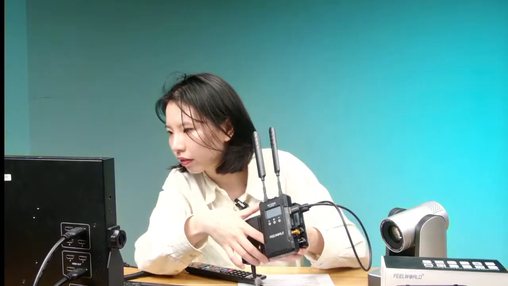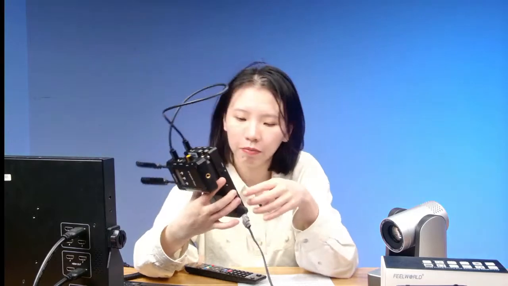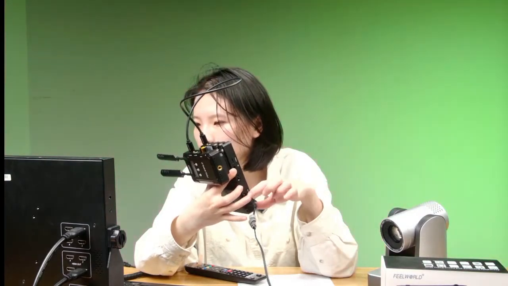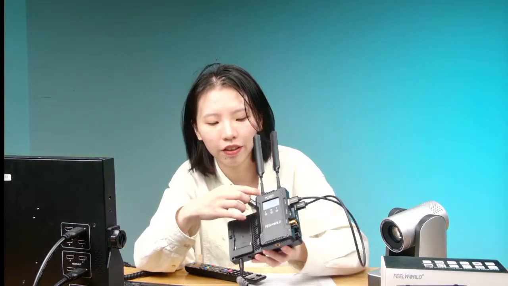Furthermore, the rear side of the monitor has a dummy NP-F plate, where, as you can see, I installed the wireless video transmission on this monitor.